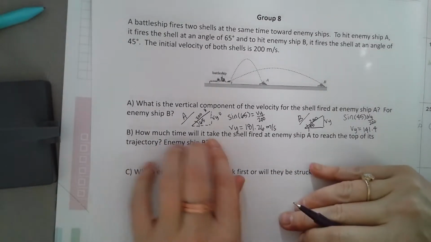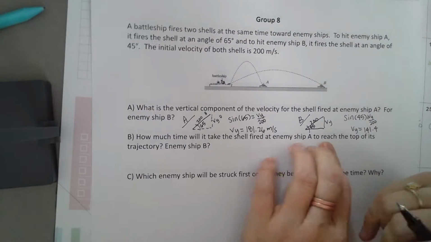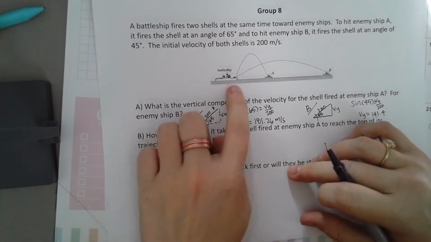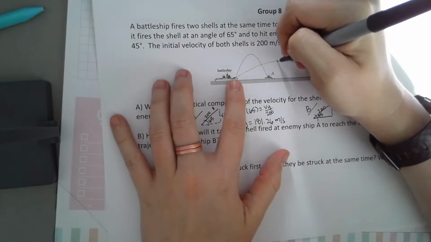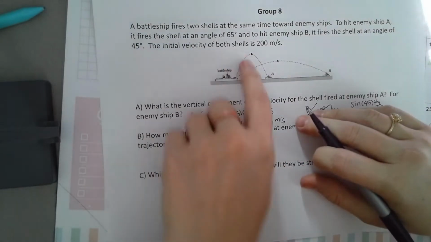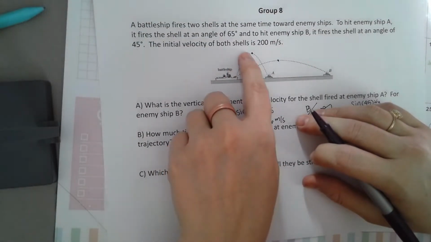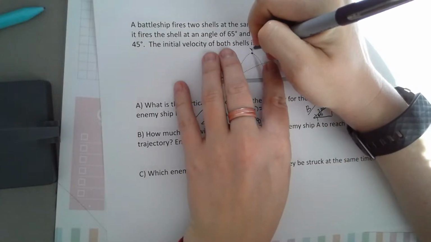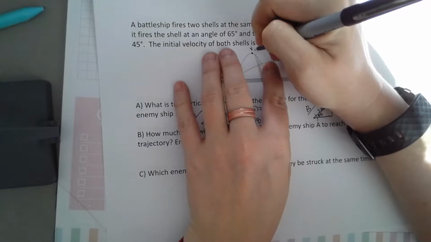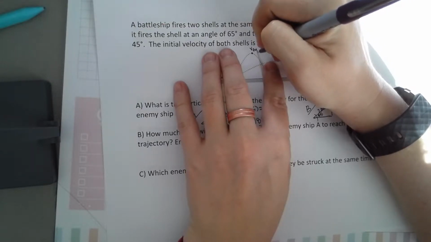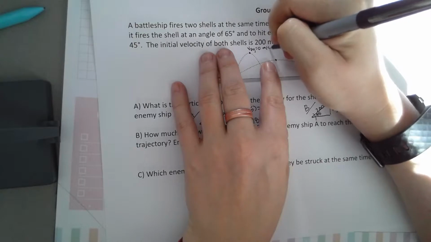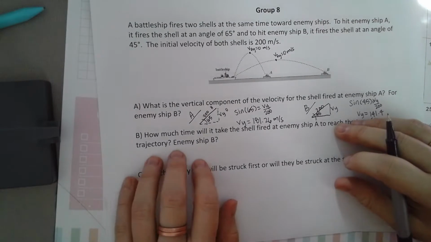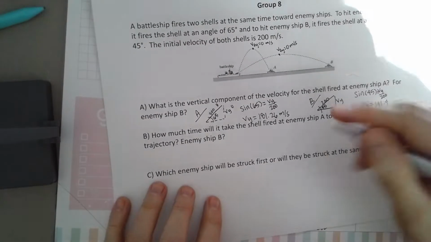How much time will it take the shell fired at enemy ship A to reach the top of its trajectory and then B? So a couple things I want you to think about. We can use what we know about the top of the trajectory to help us answer this. If we just pretend that this is the only part of the path we're interested in, up to here and up to here. At the very top of the path for each of these, we know that the velocity, we're going to call it the final velocity, but it's the velocity at the top, would be 0. So I can actually utilize that to help me solve the question.